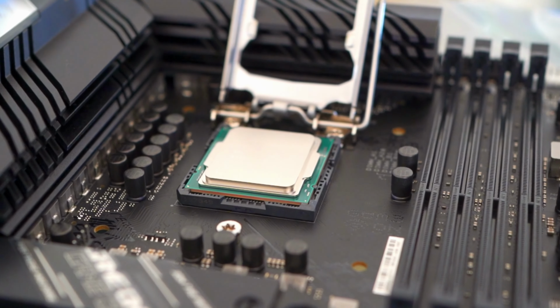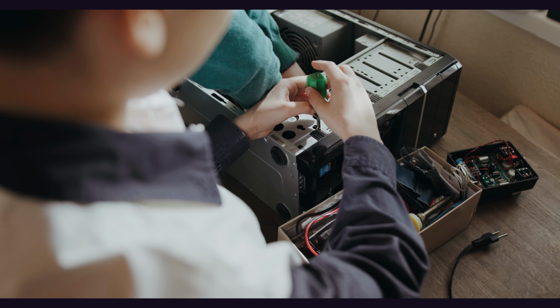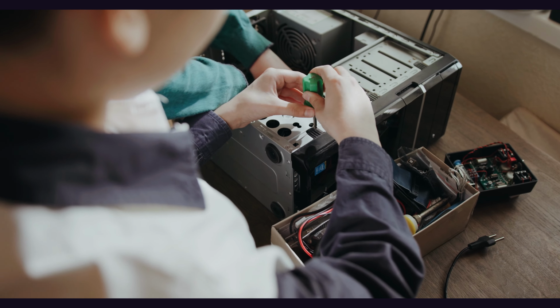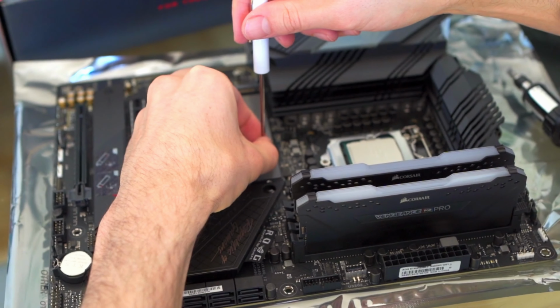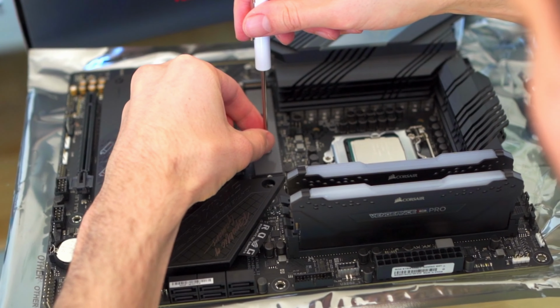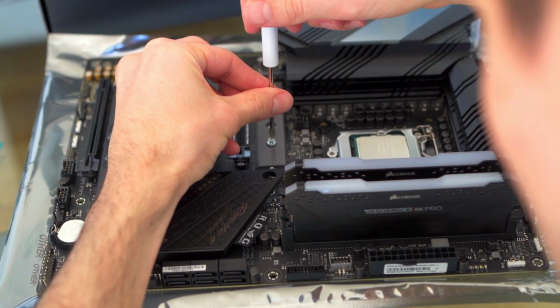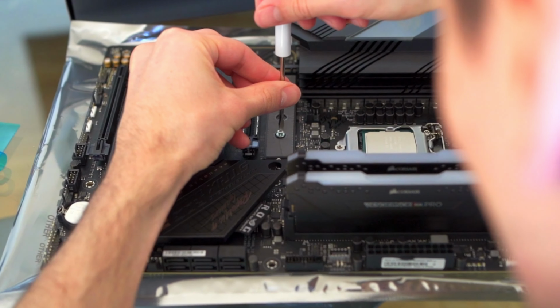Secondly, you install the I/O shield. You place the I/O shield in the case first of all before installing the motherboard. Secure the motherboard with standoffs that are provided to prevent the motherboard from touching the case. Then you connect cables. Attach power, data, and front panel connectors carefully.